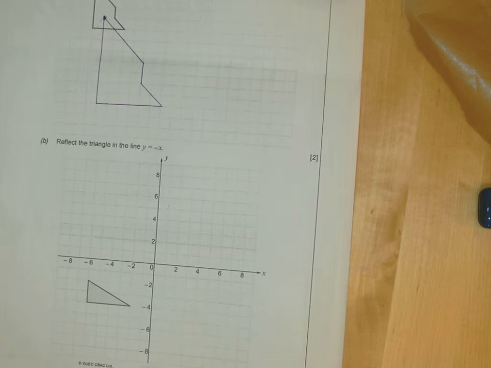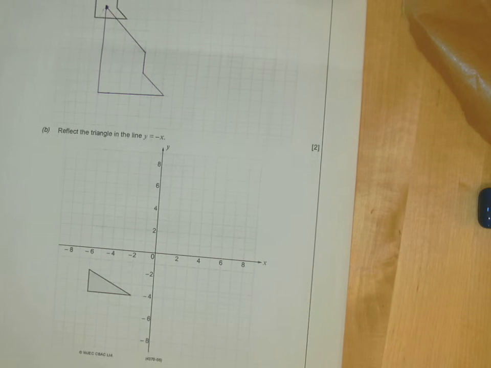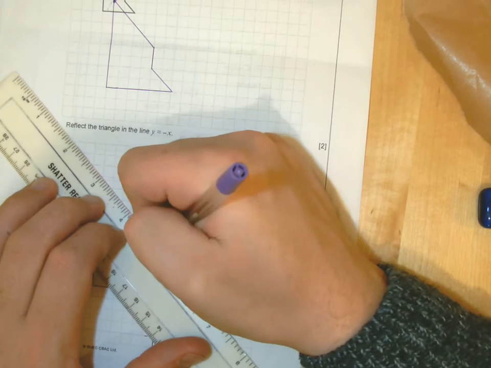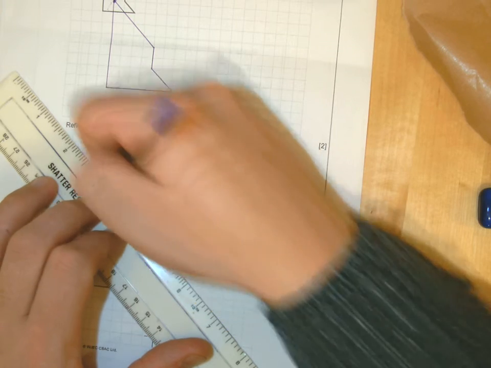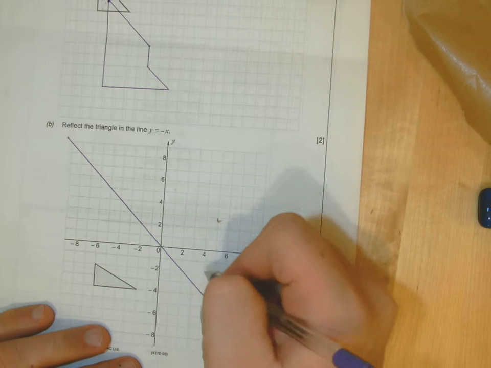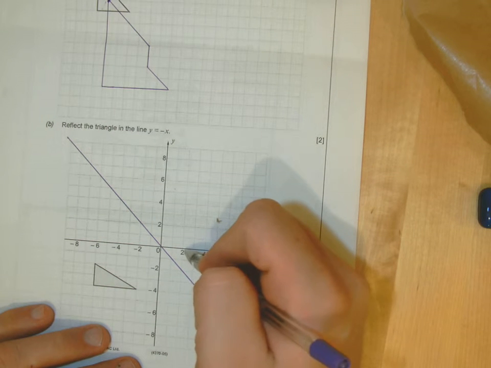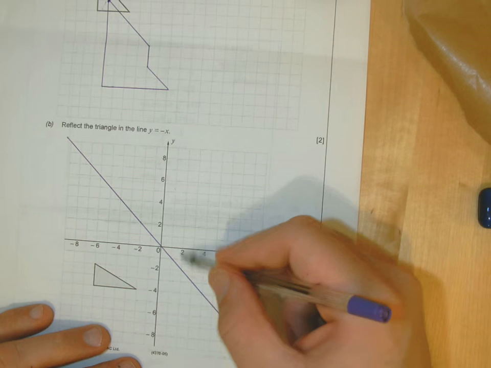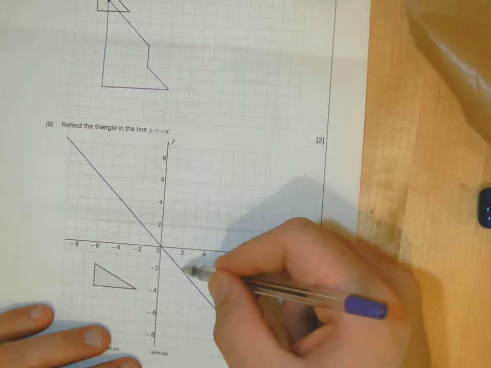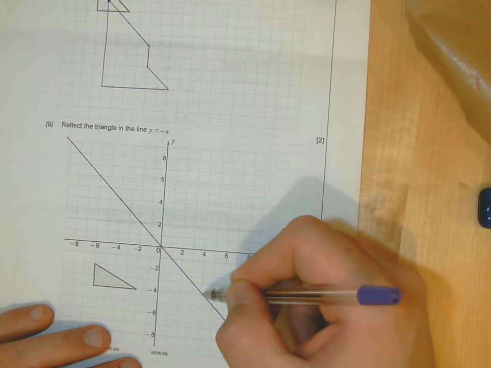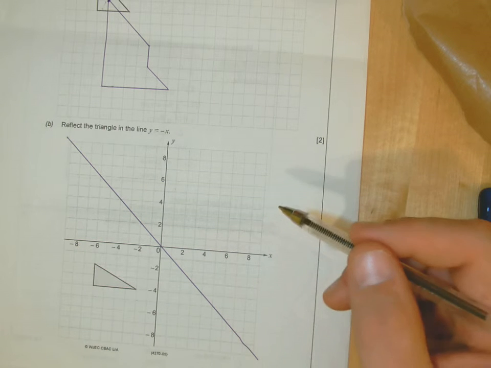Now part B, it says reflect the triangle in the line y equals minus x. Now y equals minus x means it's got a negative gradient, so it is a diagonal, but a negative diagonal, so going this way. So careful you get this spot on. The way to do it is just choose a value for x. Like 2 for instance is a good value to choose. So x is 2, y is going to be minus 2. x is 4, y is going to be minus 4, because y is going to be the minus of whatever x is.